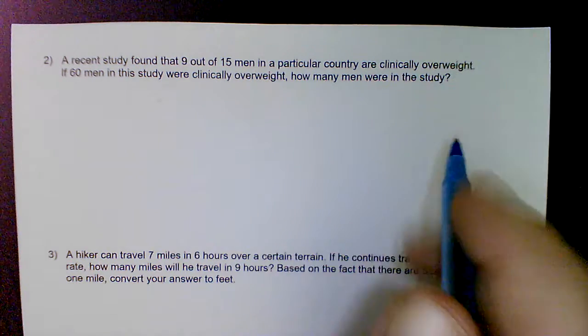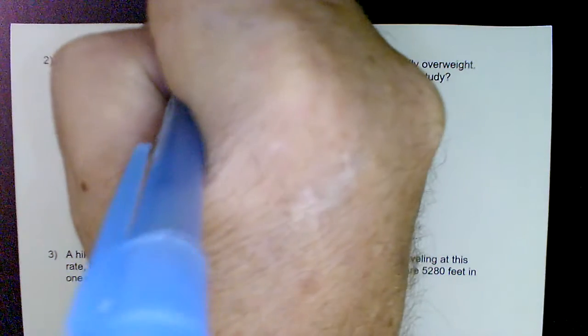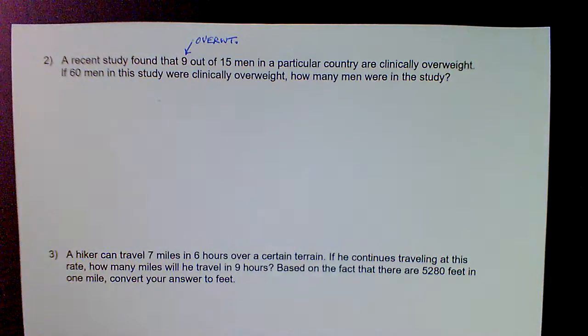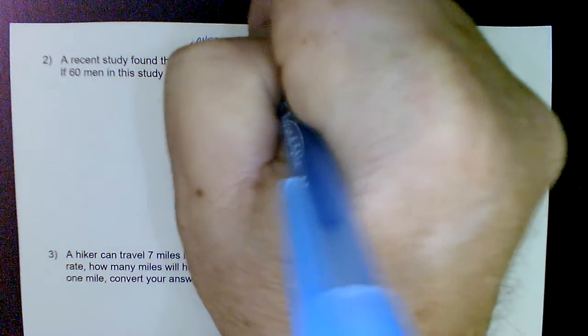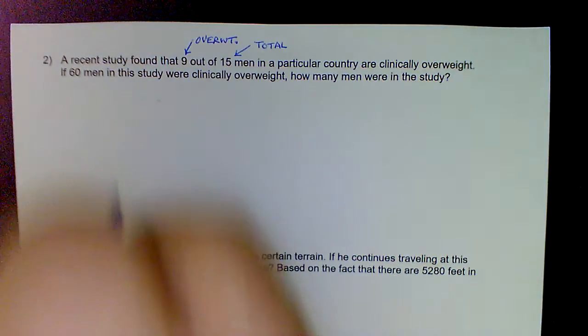So that means 9 men were overweight out of a total of 15 men. So for every 15 men in the study, 9 of them were overweight.